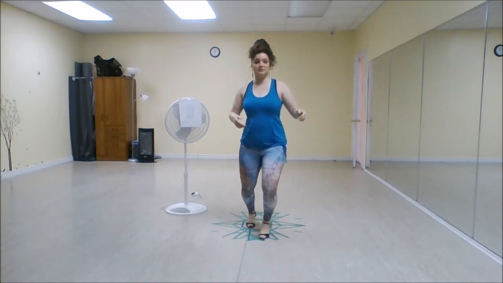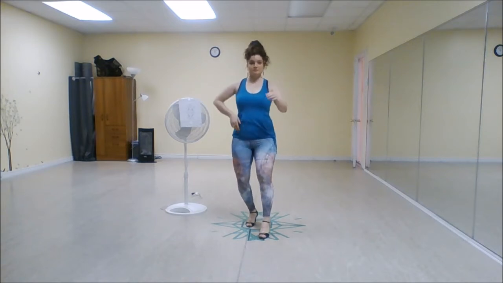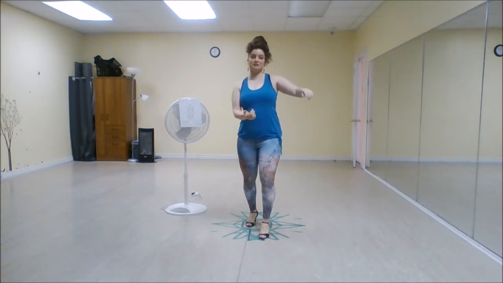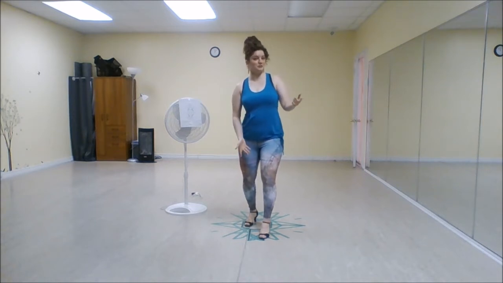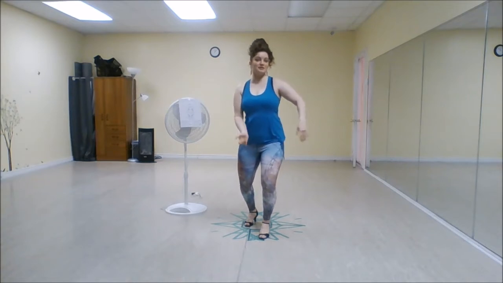Another thing we can play with would be levels. What I mean by levels is your height in space. For example, I could do an exaggerated rock to switch your direction and go down, which works really well on slow music. Another thing that we can do is exactly what I'm doing right here, you can just hang out in your rock, right?